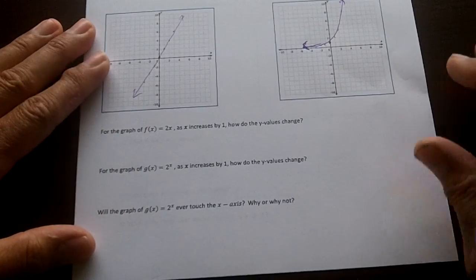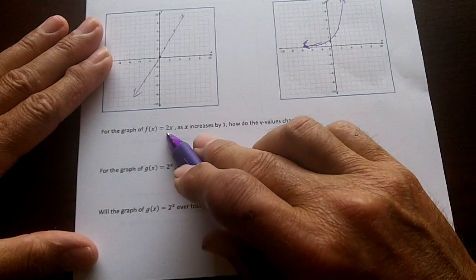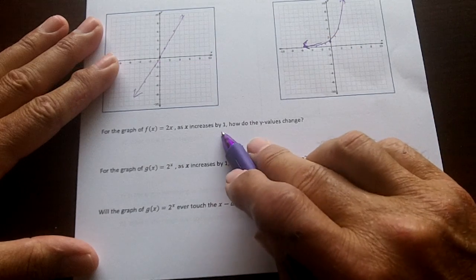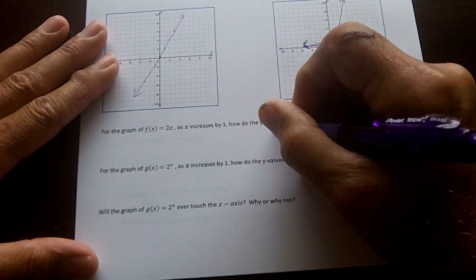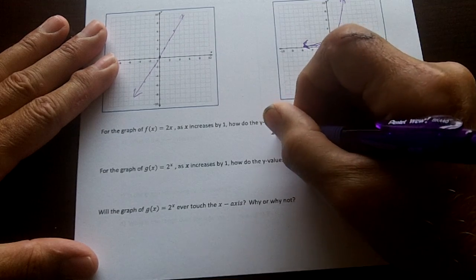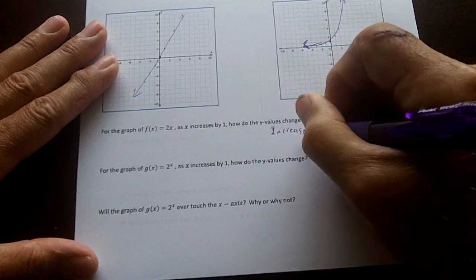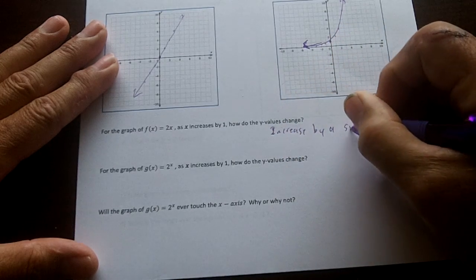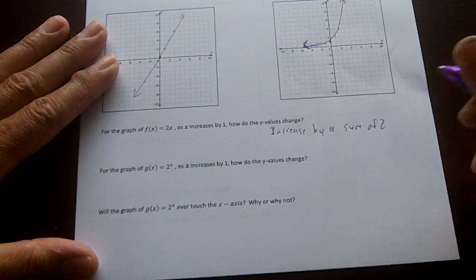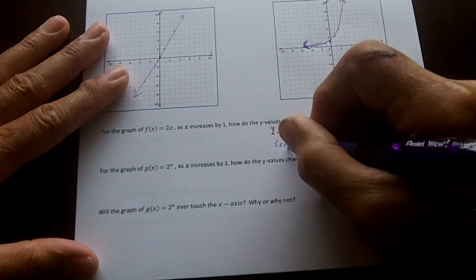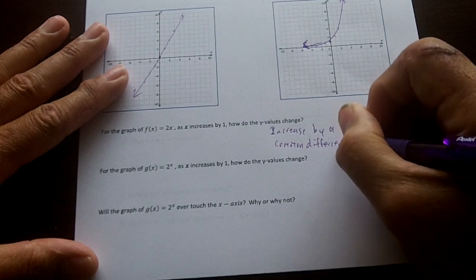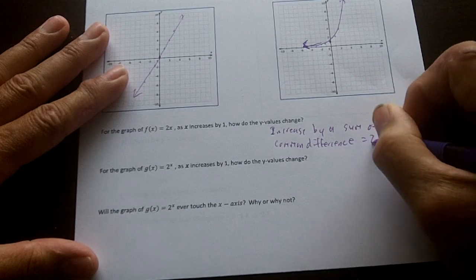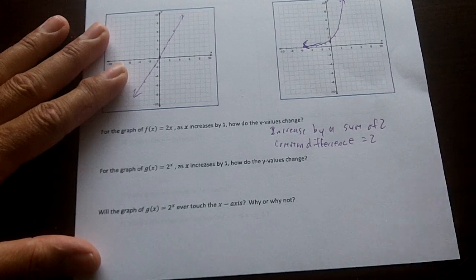Now then we'll go down here. For the graph f of x equals 2x, which is this, as x increases by 1, how do the y values change? They change by 2. They increase by a sum of 2. The common difference equals 2. If you subtract your y's, you always get 2.